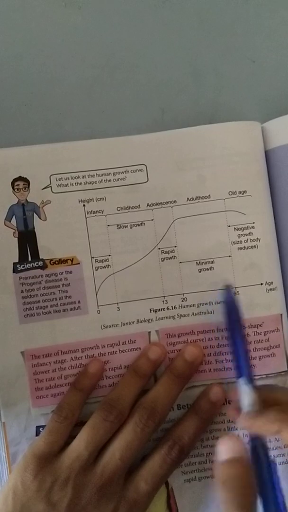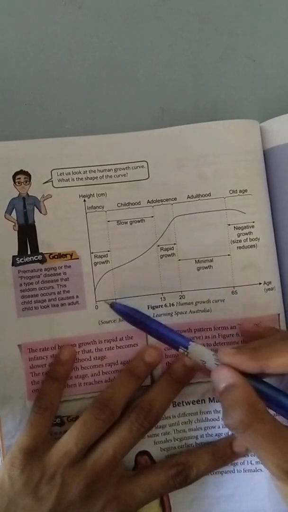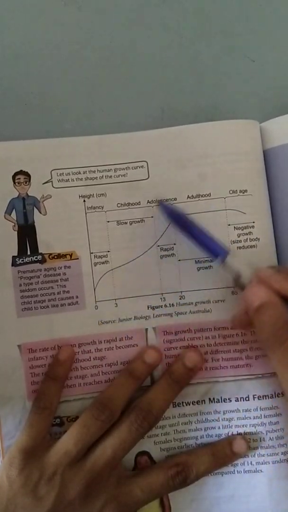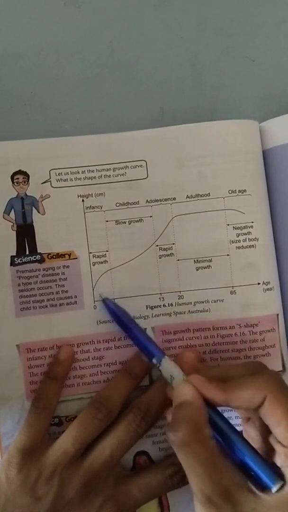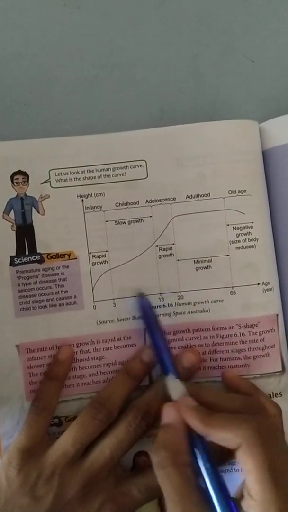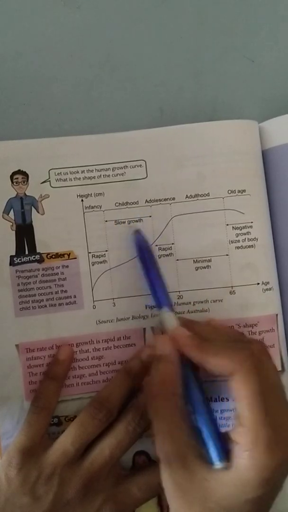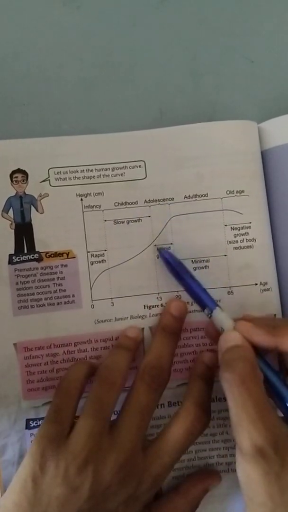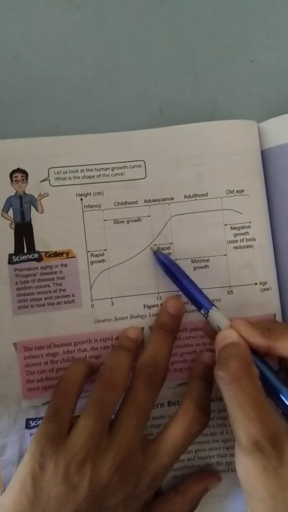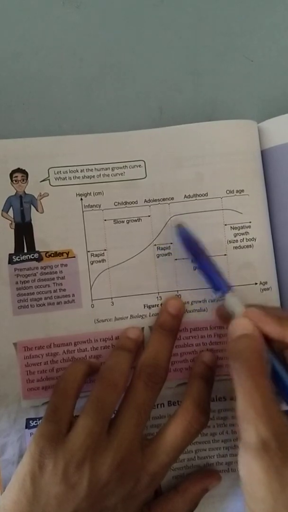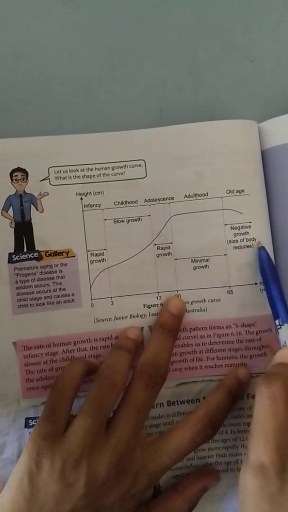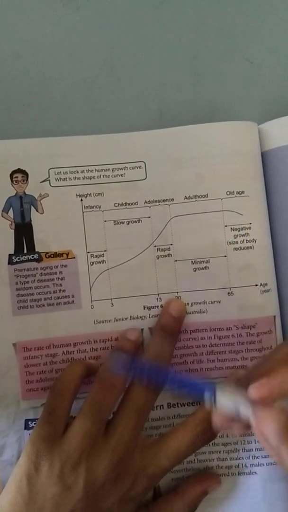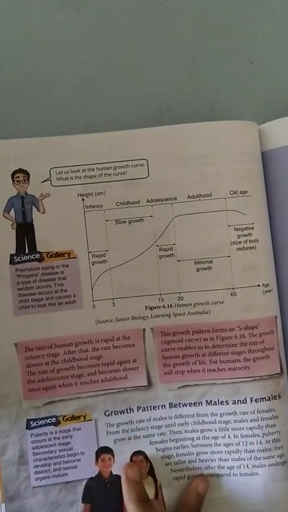I just want to explain this graph to you. Can you see here? This human growth curve is like an S shape, so it's called a sigmoid shape. Here it's very rapid growth because this is infant. This is the childhood phase, slow growth. Adolescent, rapid growth. Can you see? Here it's a bit slow. Here it's very rapid. Adulthood becomes constant. Old age, there is negative growth, as the size reduces because all the muscles, everything becomes smaller.